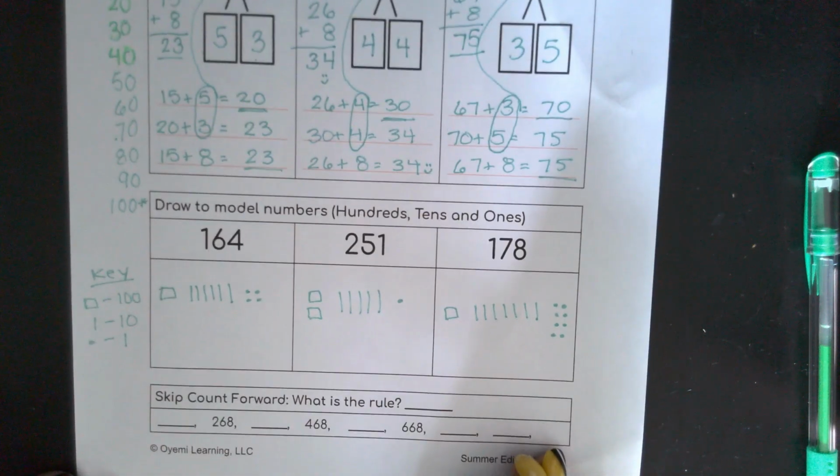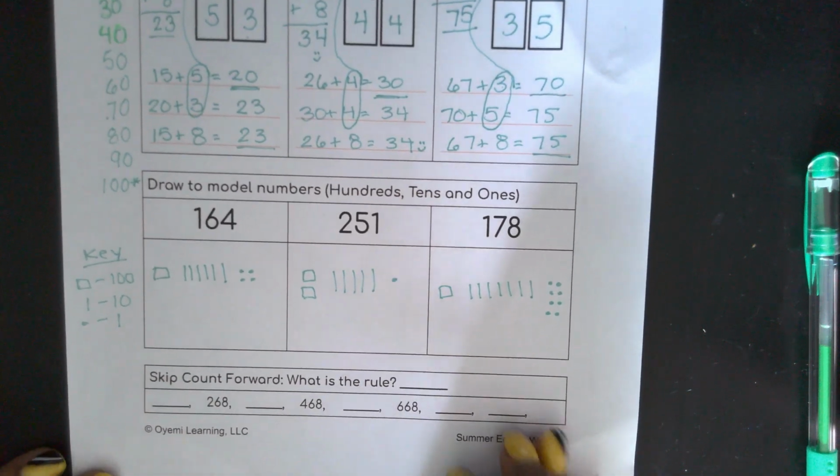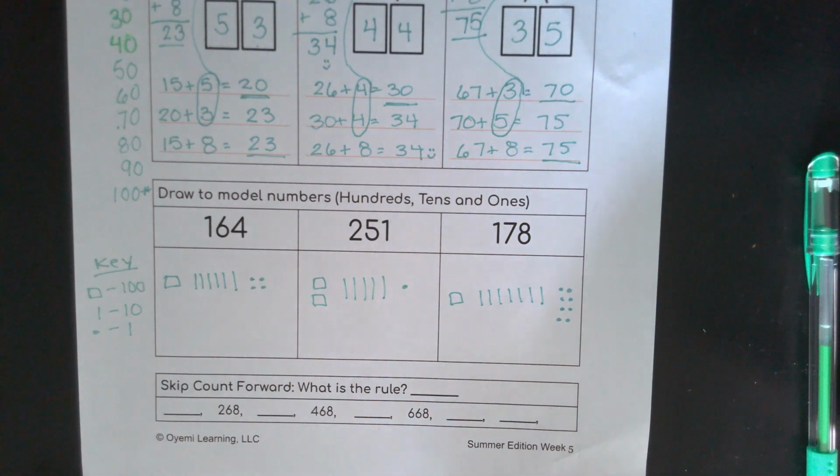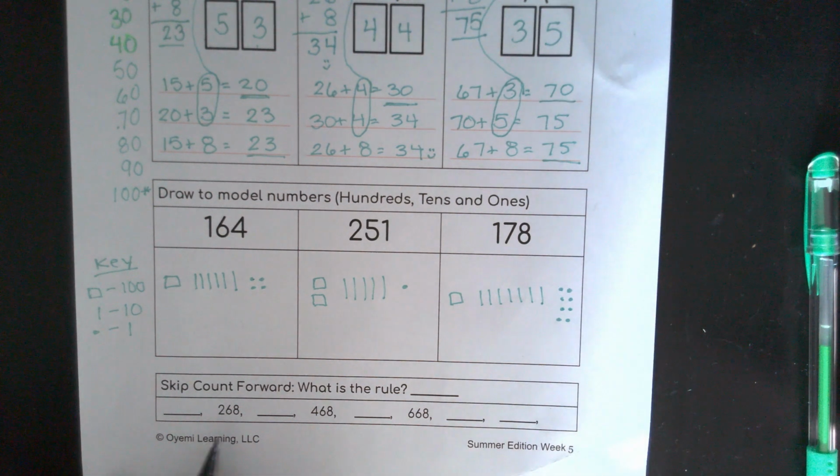Excellent job. Now down here, this is what kind of makes today fun, the way we're ending the day, because we have to figure out the rule. So here we have to notice the pattern, what is the same and what is different. So far, with the 3 numbers I have 268, skip 468, skip 668.